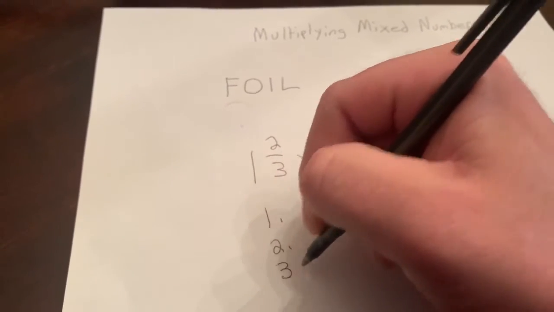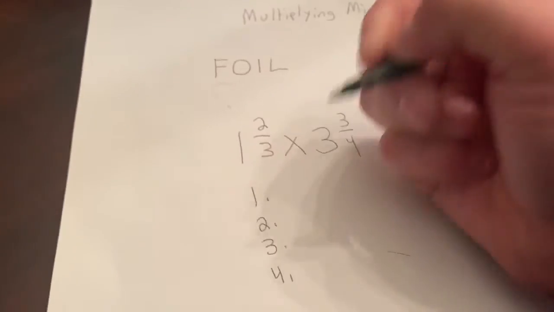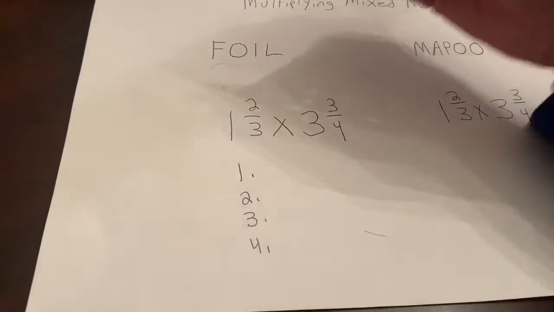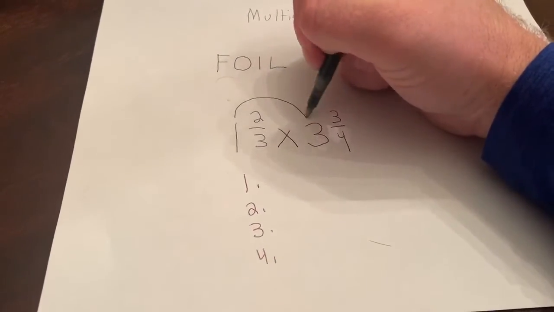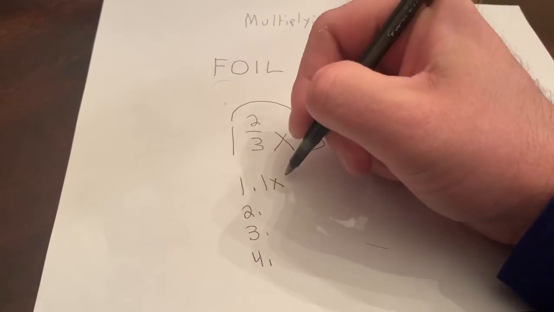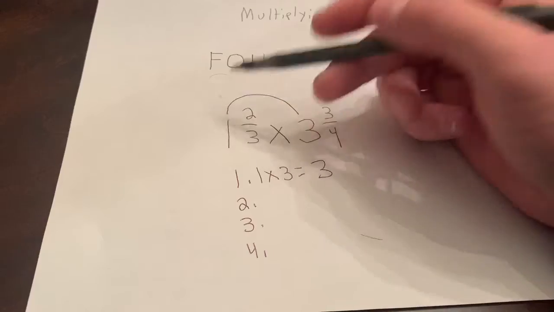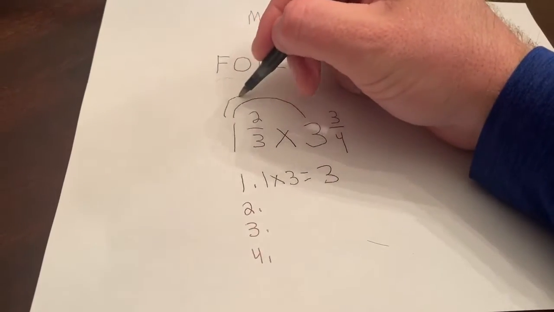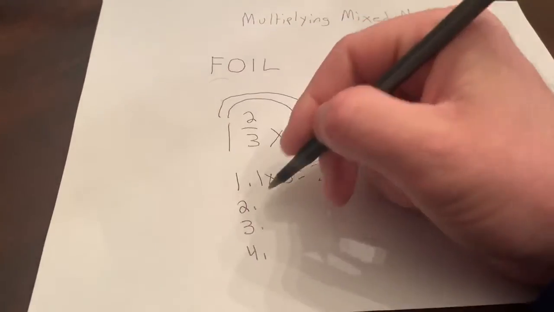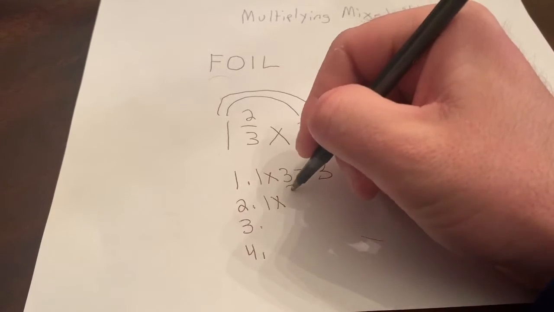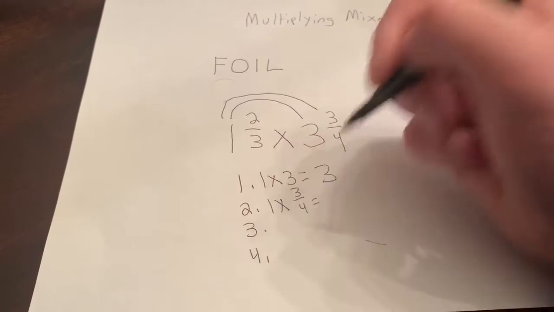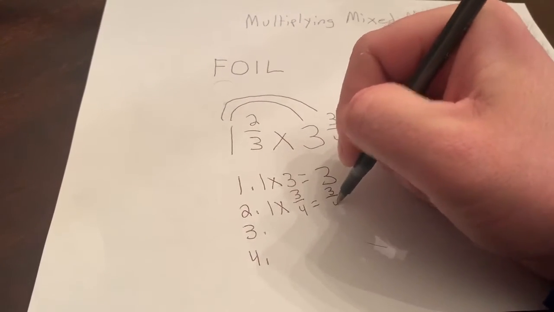Okay, FOIL. What I'm going to do is number 1 through 4 here because there will be 4 steps. We've got first terms. 1 times 3. Ooh, that's a big multiplication fact. 3. That's first terms. Now we go outer terms. 1 times 3/4. Of course, that is 3/4.